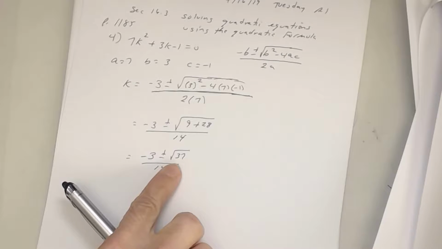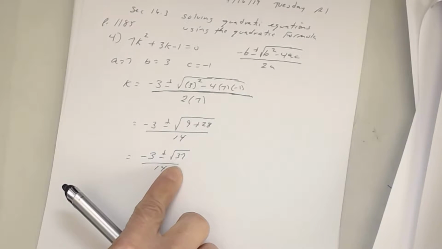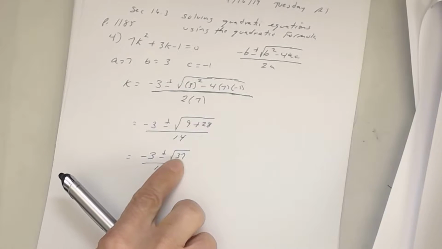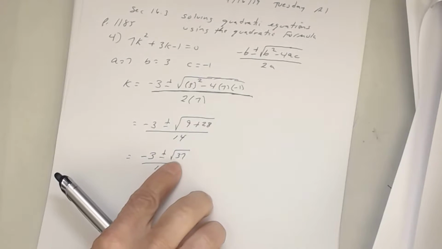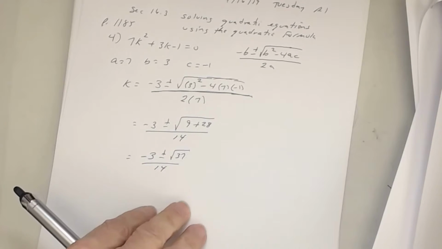If this is the square root of 24, rational or irrational? Irrational. Guys, you'll get rational if my radicand is a perfect square. Is 24 a perfect square? No. The only times this would be rational is if this is a 1, a 4, a 9, 16, 25. Anything else is going to be irrational.